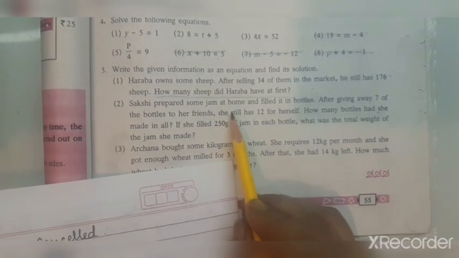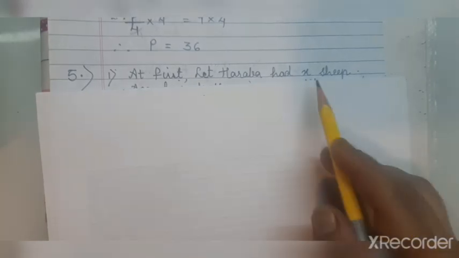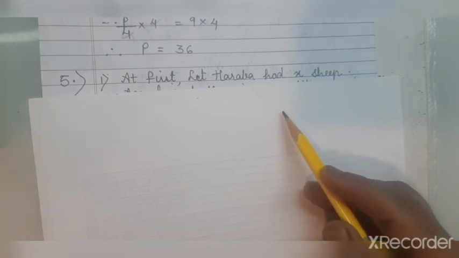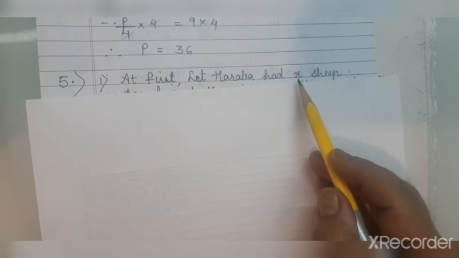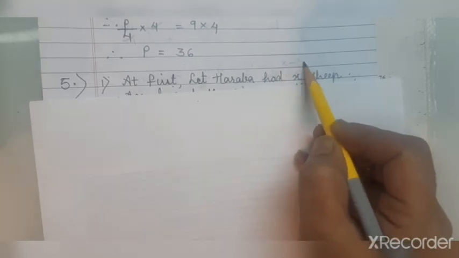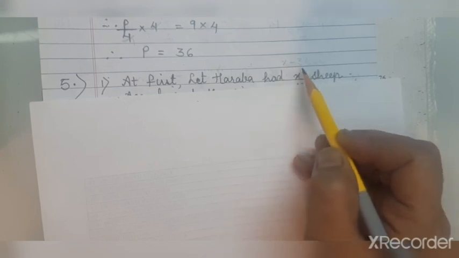Okay, now Haraba sold some sheep, around 34. He had x sheep altogether. From those x sheep, when he sold 34, it means 34 became less, and when 34 became less we need to subtract 34. So if x is the number of sheep and 34 are becoming less, it is x minus 34.